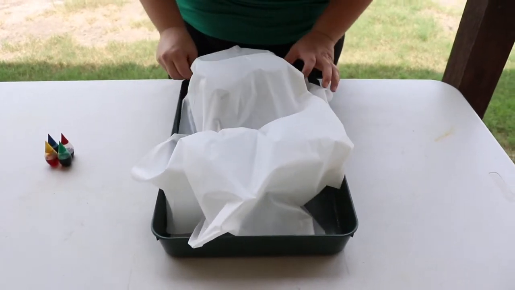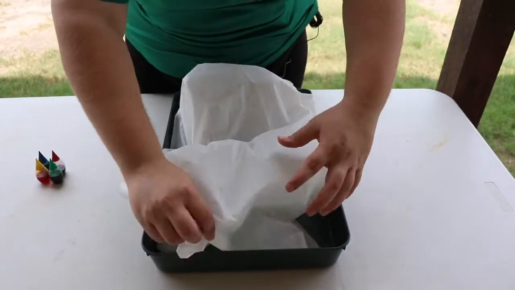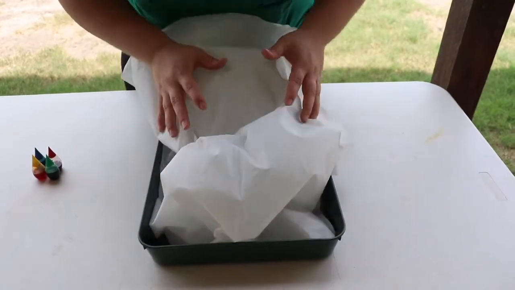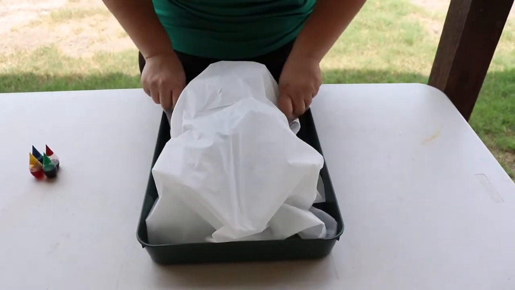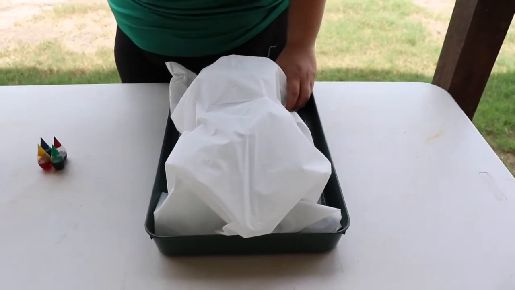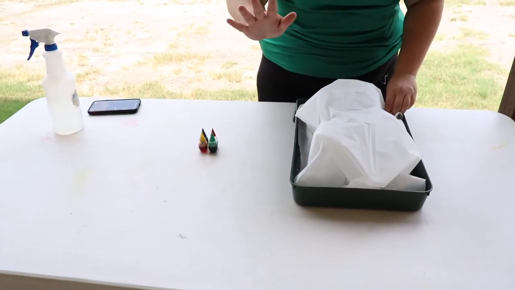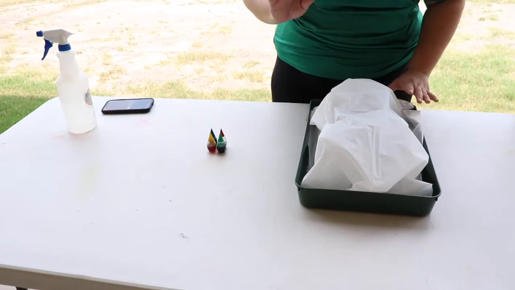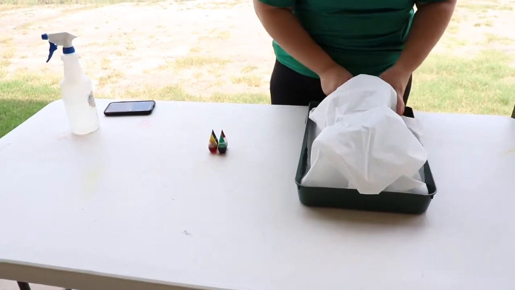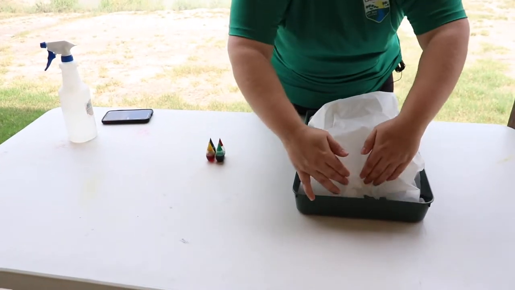So once I have that sheet over, I want to tuck it in, make sure that nothing is over the edge of my tray. That way when I put the food coloring and my water in, nothing flows out and it doesn't get super messy. It's okay to get a little messy, but not too messy. I don't think your parents are gonna like it.